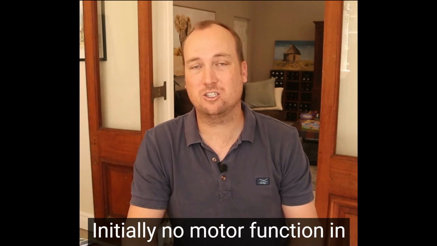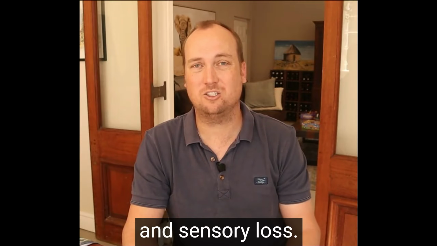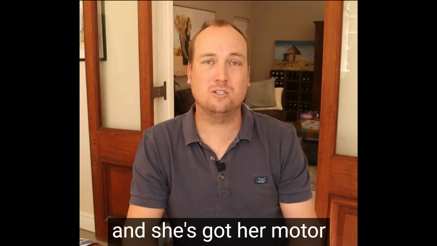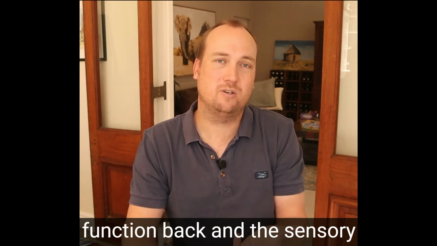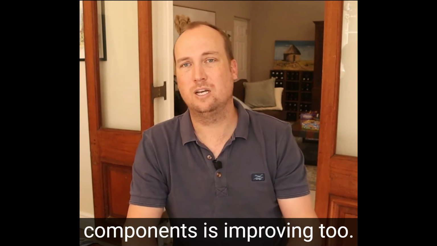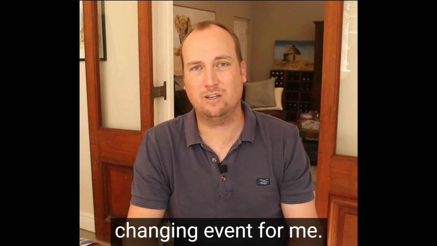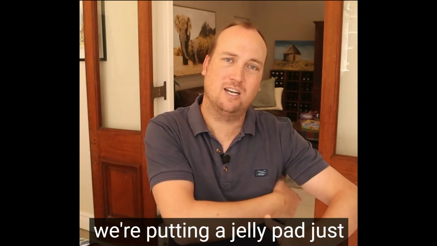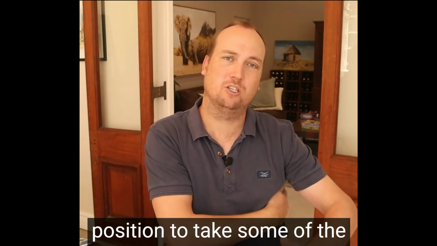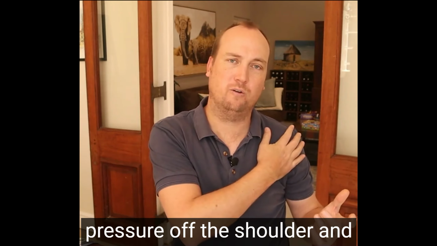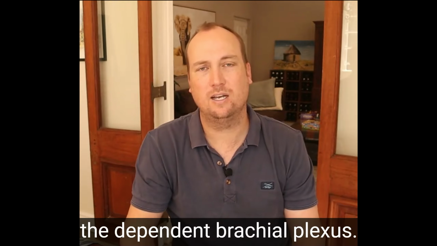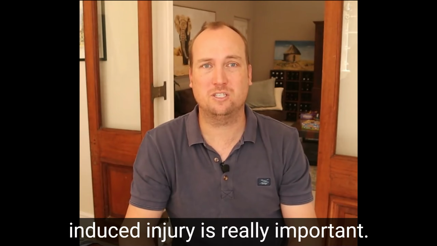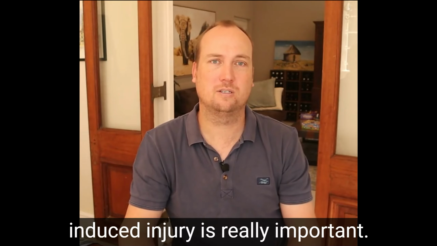Initially there was no motor function in the ulnar nerve distribution and sensory loss, and currently it's resolving and she's got her motor function back and the sensory component is improving too. But that's been a practice-changing event for me. Now what we're doing is putting a jelly pad just below the axilla in the lateral position to take some of the pressure off the shoulder and the dependent brachial plexus. So protecting against pressure-induced injury is really important.